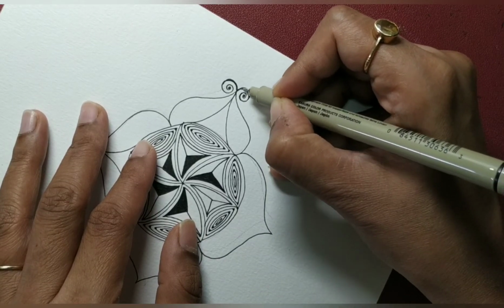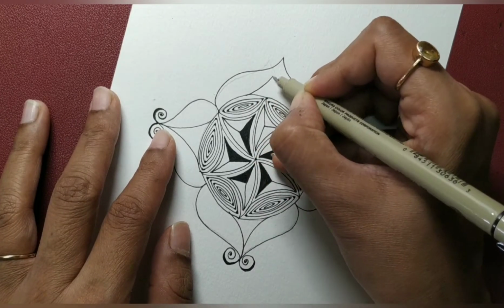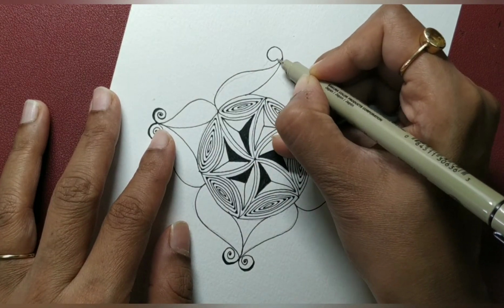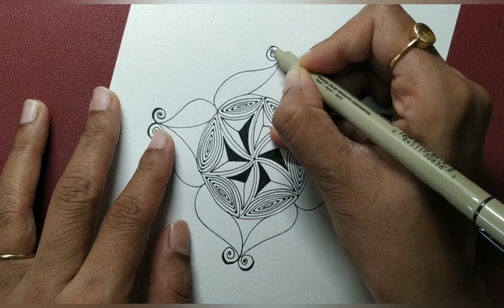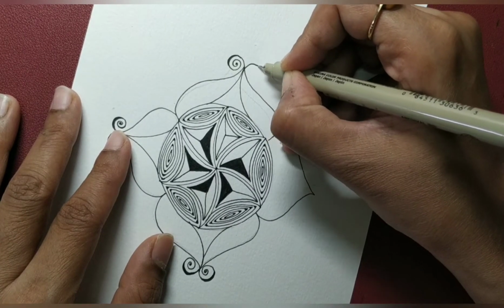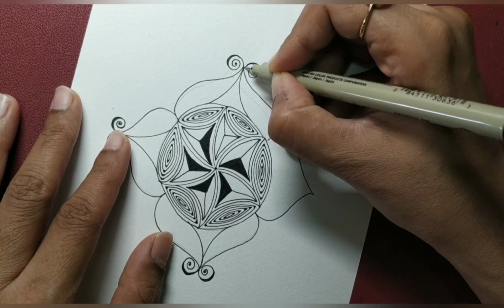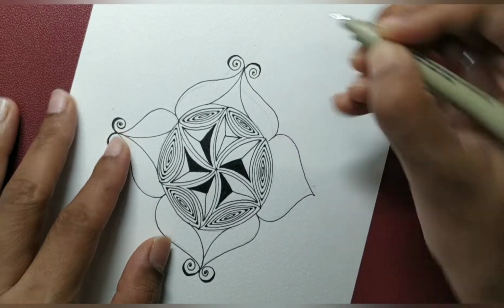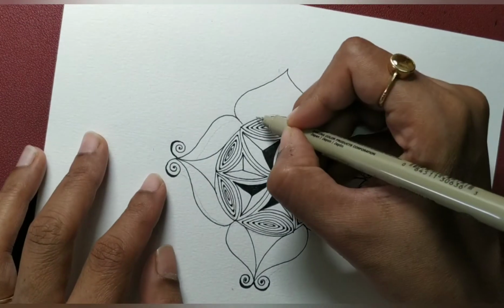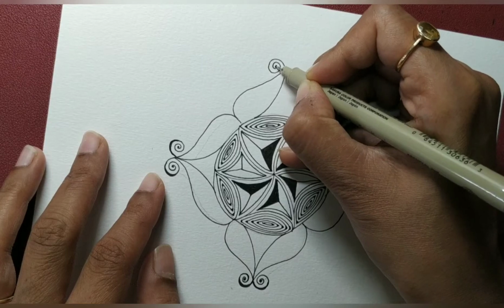Just adding a little weight to the head, the print tom head. Give a nice curl, add some weight there.